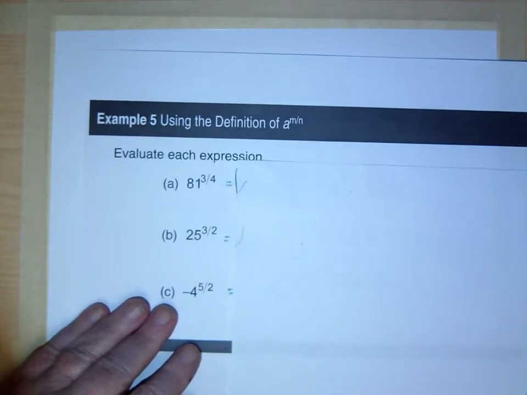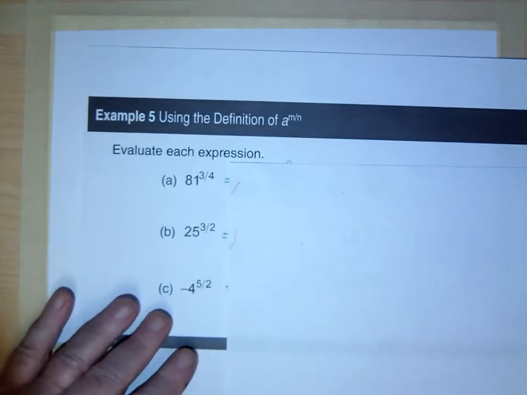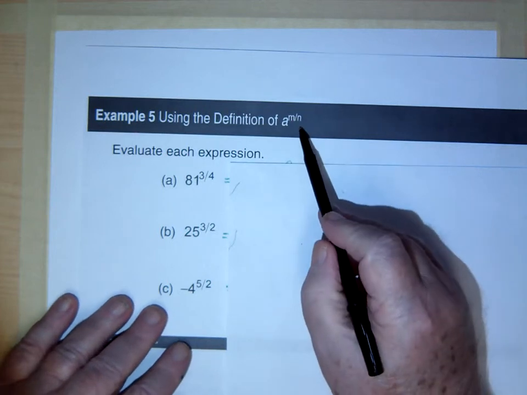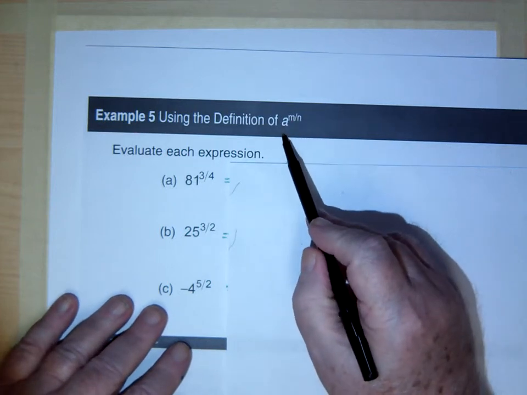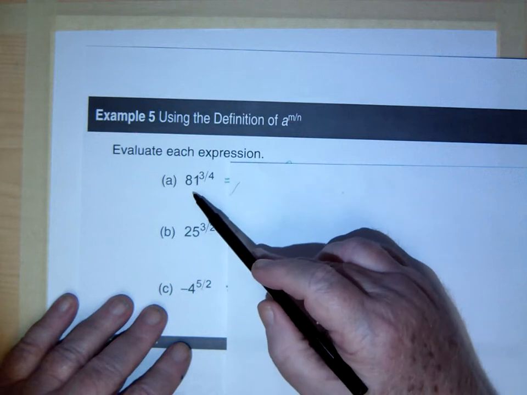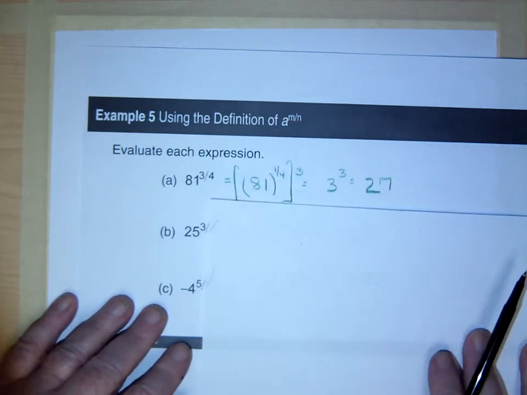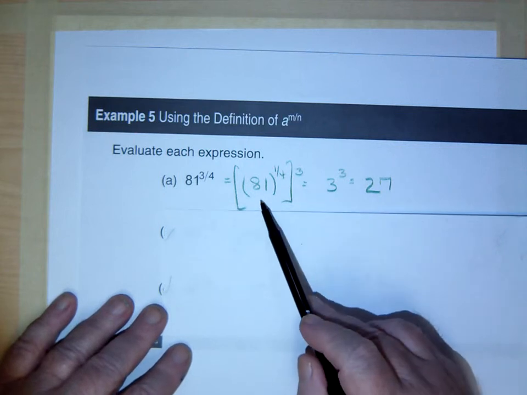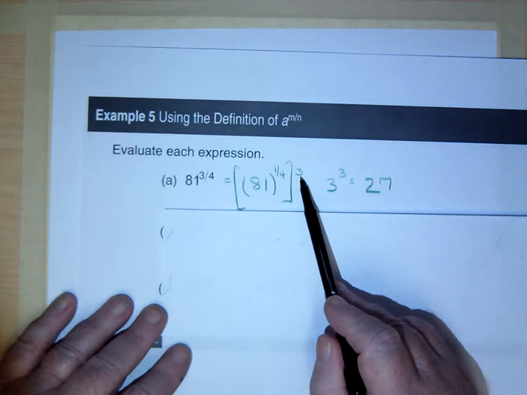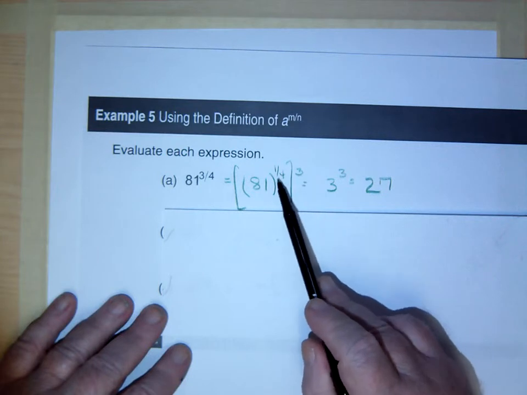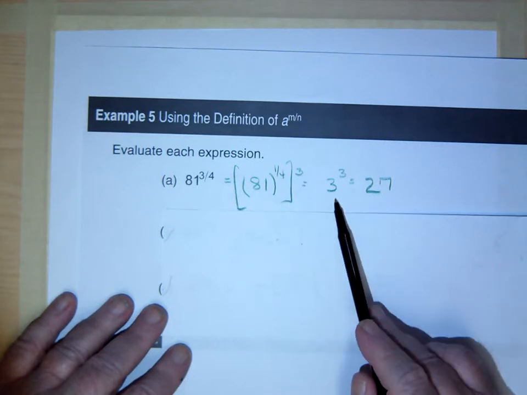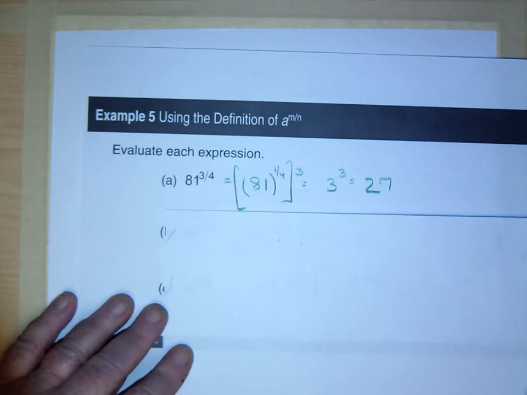Now, that example focused on having a to the 1 over n. Here we're having a to the m over n. And so we have 81 to the 3/4 power. The way we do that is we take the 4th root of 81, which is known to be 3, and then I cube it. 3 times 1/4 would be the 3/4. So I get 3 cubed, and that's going to be 27.